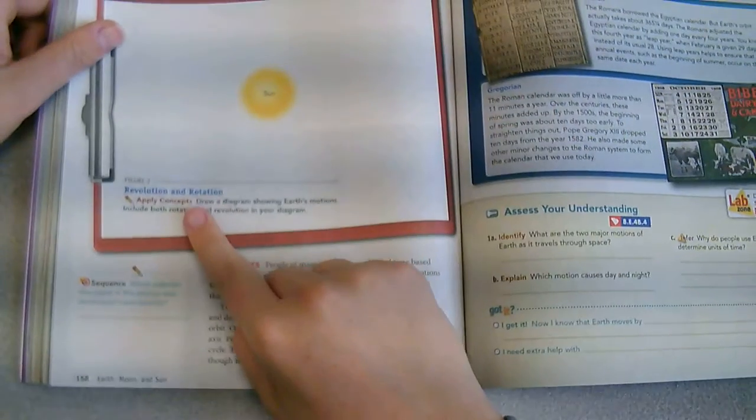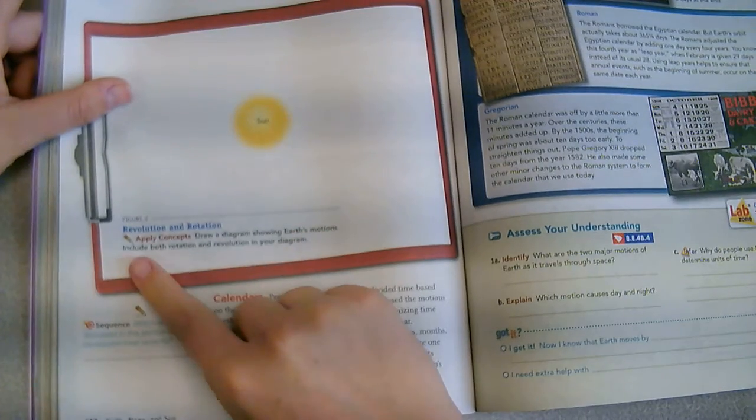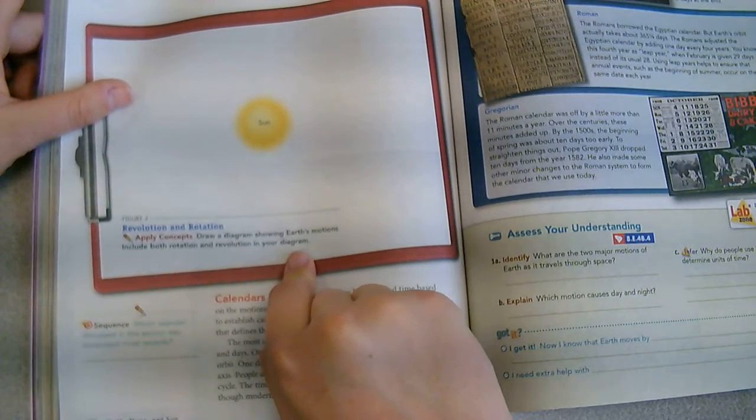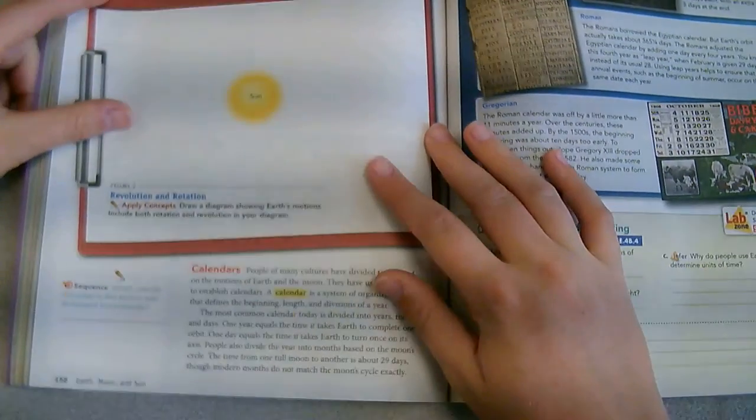All right, so for here, you're going to draw a diagram showing Earth's motions. Include both rotation and revolution in your diagram. Look back at page 157 for rotation if you need it.